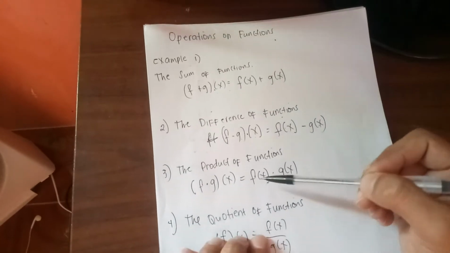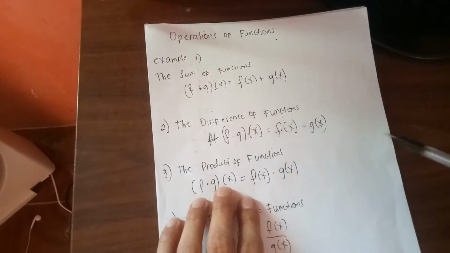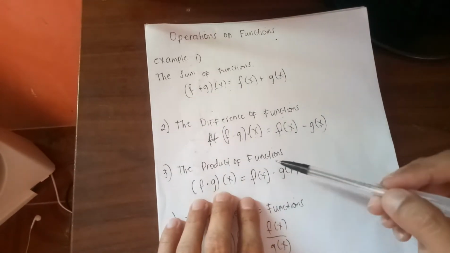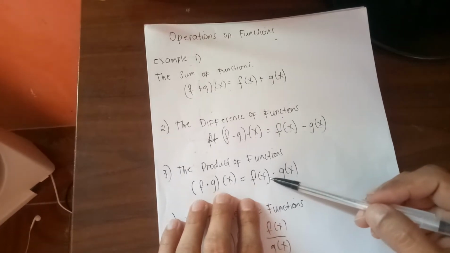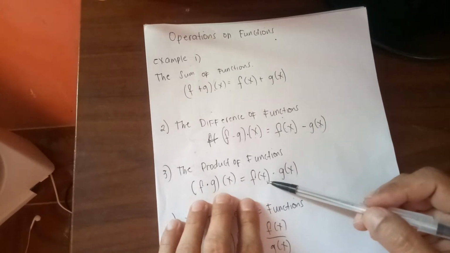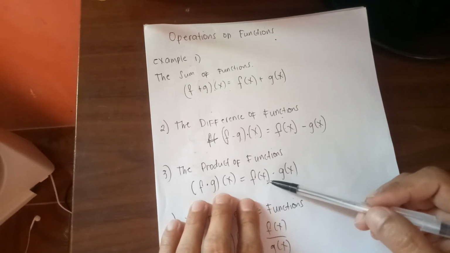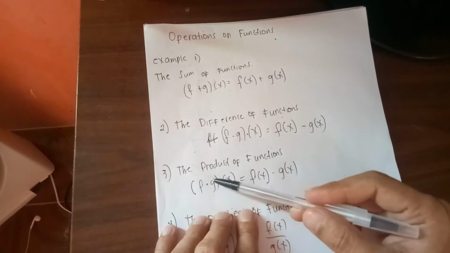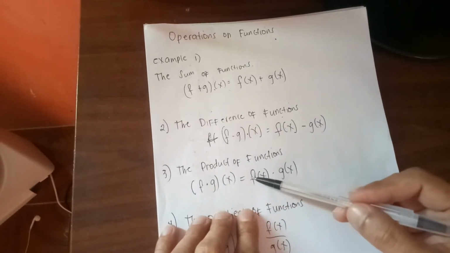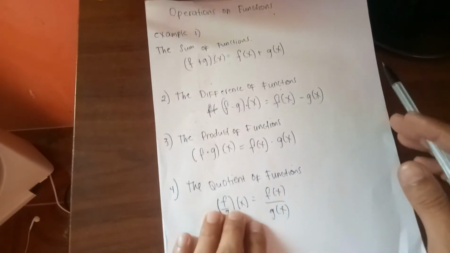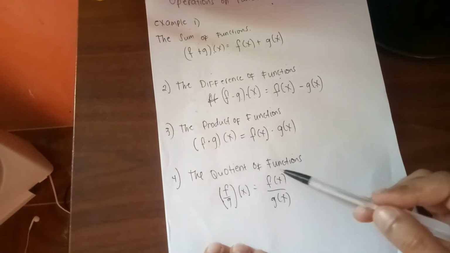While in number 3, the product of functions. If f and g are functions, their product is the function defined as f times g of x is equal to f of x times g of x. And similarly, the quotient of functions.